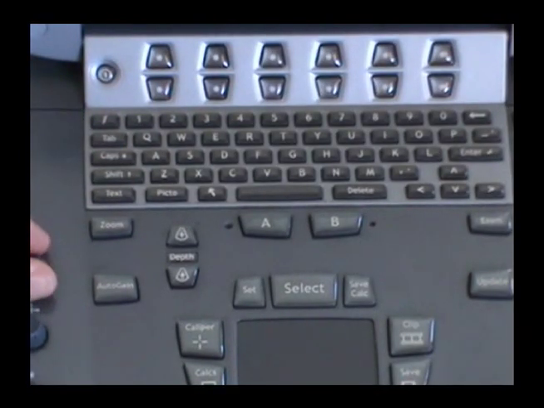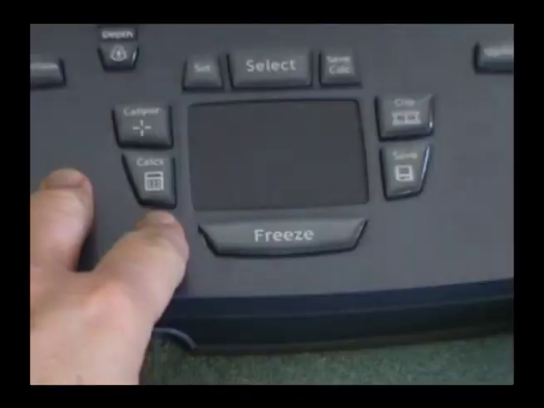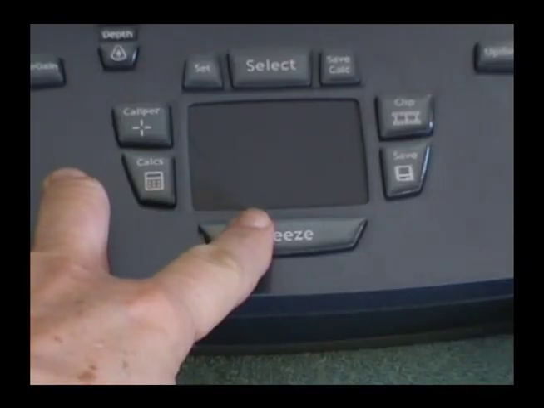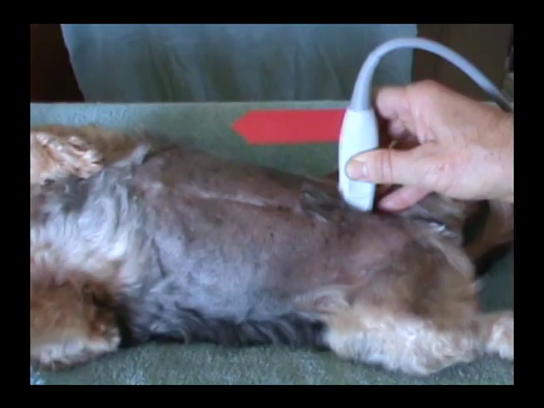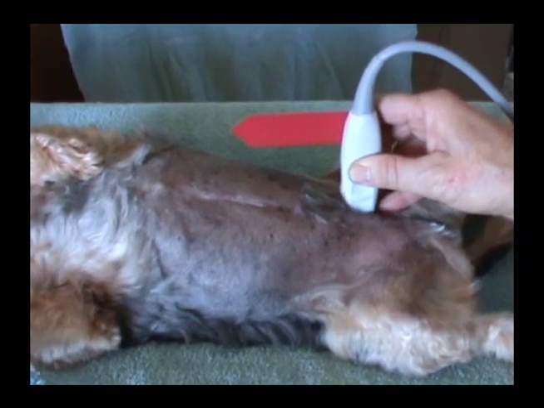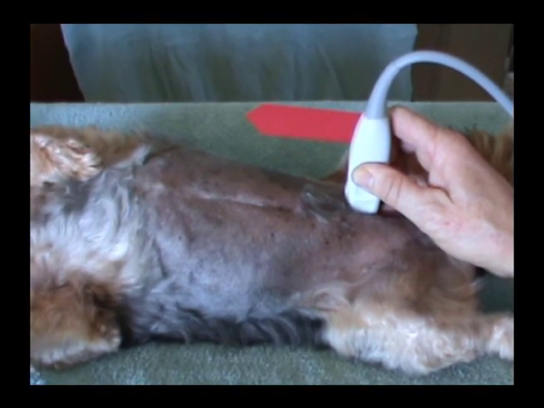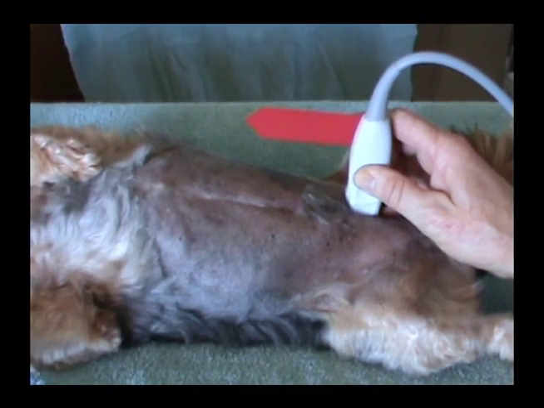Adjust gain for the best image, and adjust focal points to the bottom of the organ of interest. Remember to keep one finger of the keyboard hand on the freeze button ready to capture the best image. When you press the freeze button, practice leaving your transducer hand relaxed and in position so that when you unfreeze you will still have the same image. This will save you time and effort.